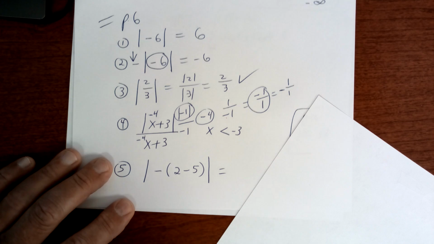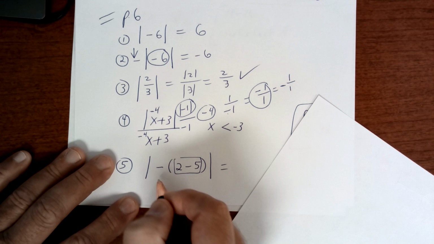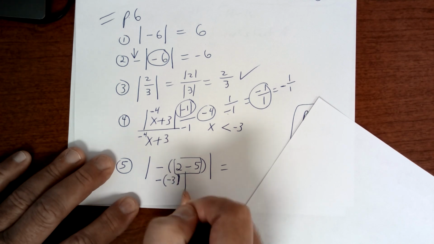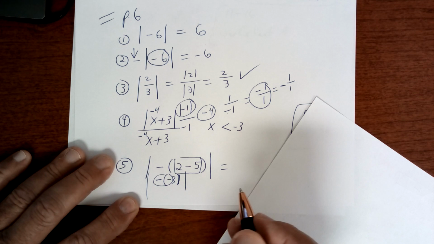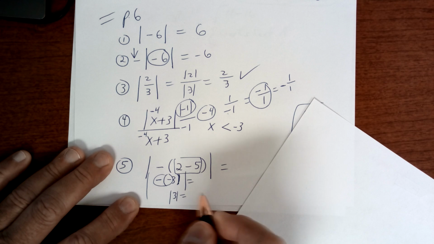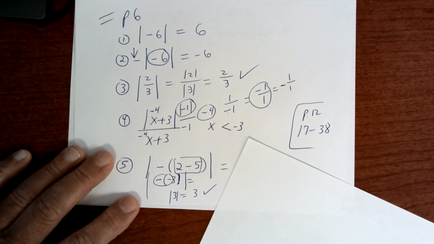This last one here, you're going to do the parentheses first. That's going to be a -3. And then you're going to do a negative times a negative is a positive. And then the absolute value of a positive is still a positive, and there it is. And here's your work for today. Make sure you show everything.